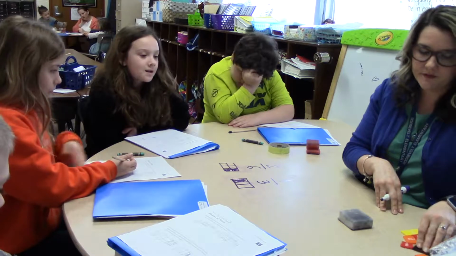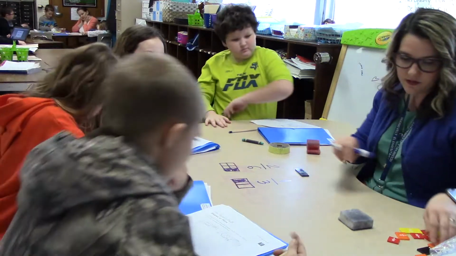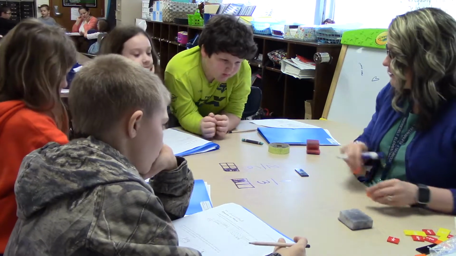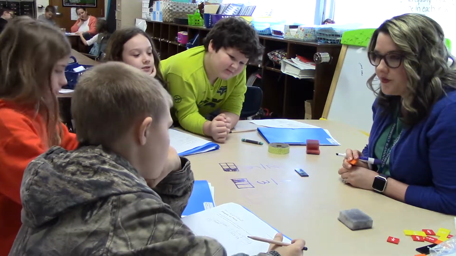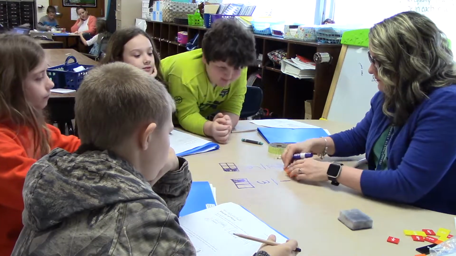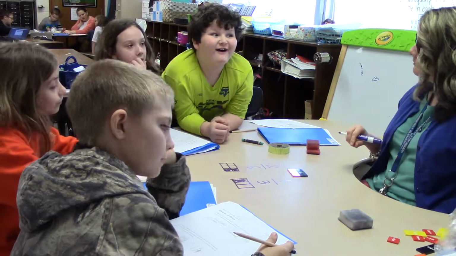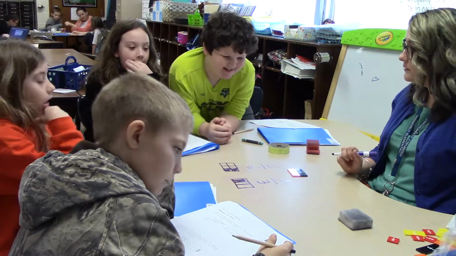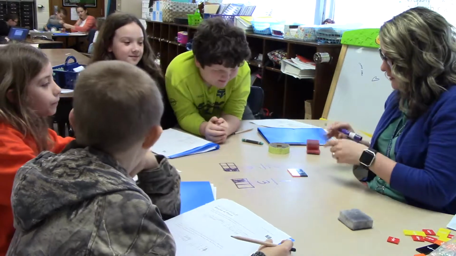So let's get out, I'm going to model with fraction tiles, and I want you to see if this confirms your answer or your thoughts, and then we'll talk more about it. Okay, so do you agree that that's 1/3? Yes. And I put 2/6. What do you notice? That 2 of 1/6 equals 1/3.